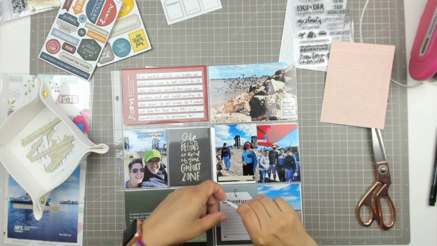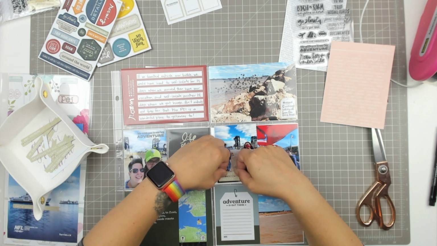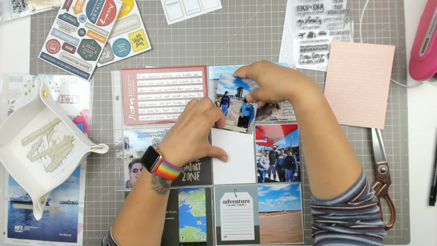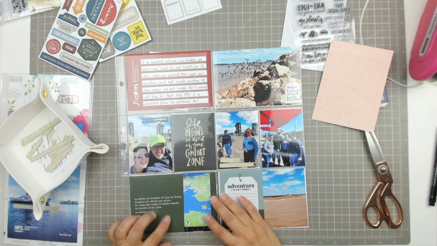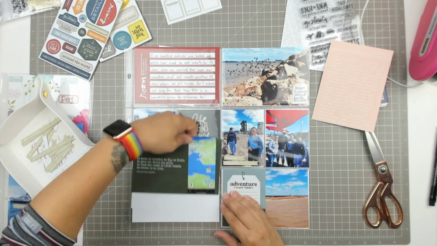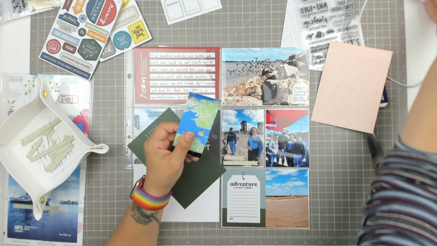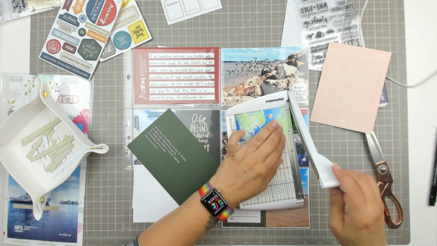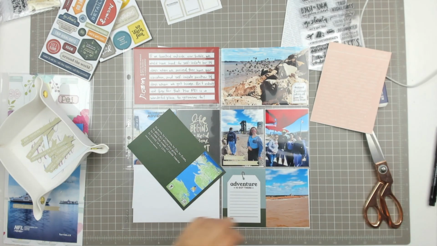This one says "explore," and then this one says "wander." And there are so many of these little flags in this kit that you can really use them. You don't have to be sparing with them. You can just use them freely and not worry about running out. They're going to be all through my pages.